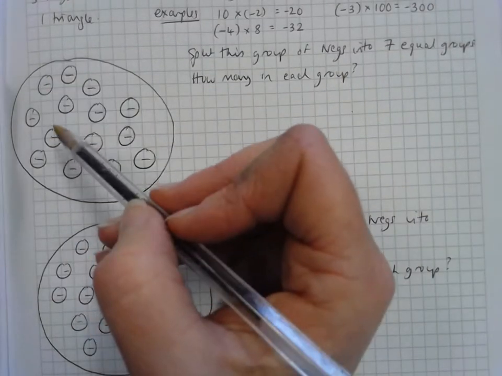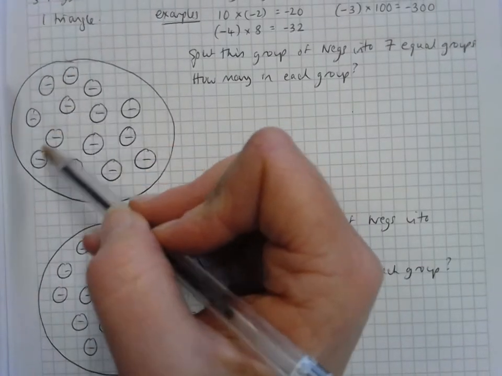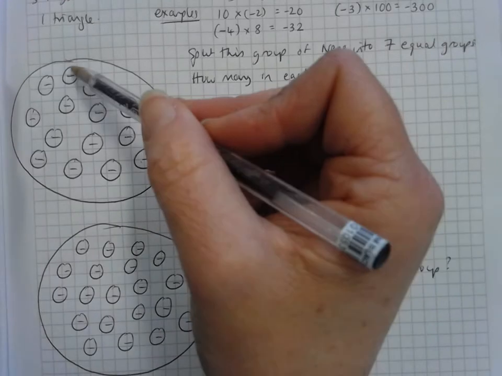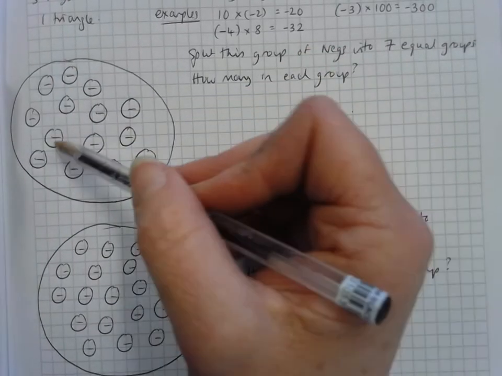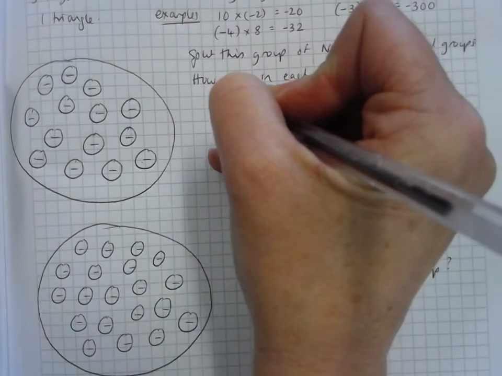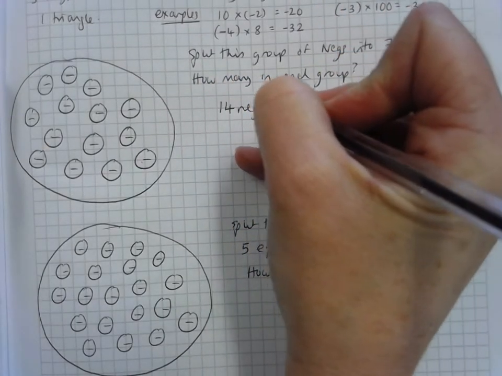There's 1, 2, 3, 4, 5, 6, 7, 8, 9, 10, 11, 12, 13. I'm sure this must be 14. 3 and 5 is 8, and 6 is 14. Yeah, so there's 14 negs, and we're going to divide them into 7 groups.